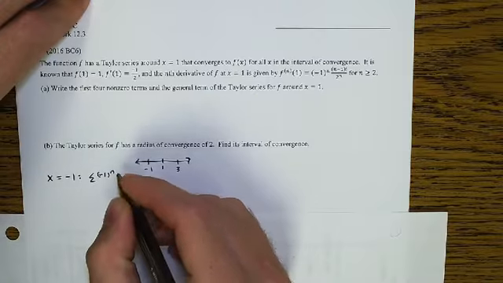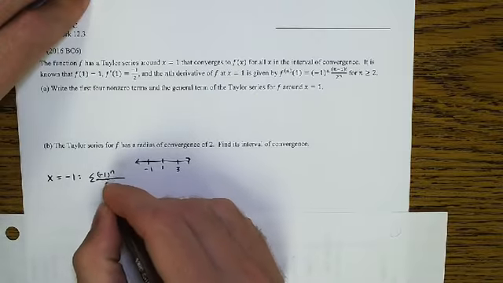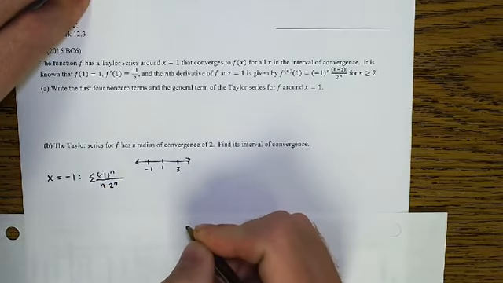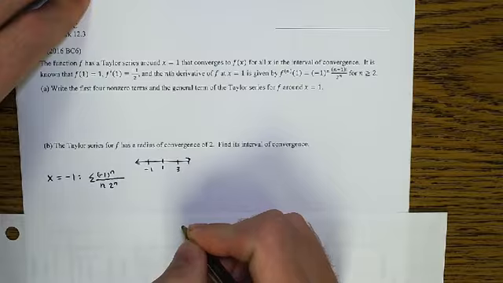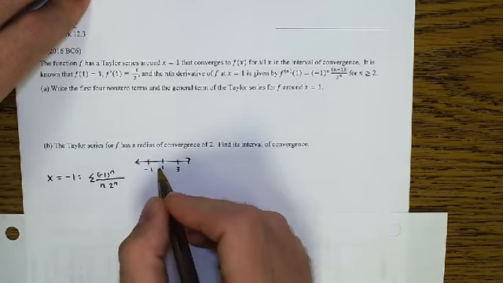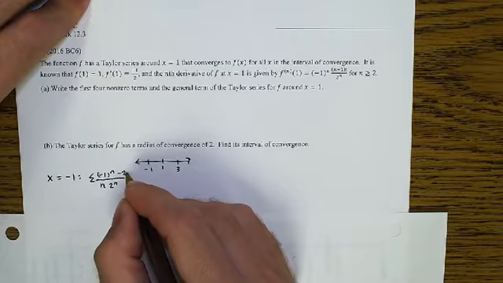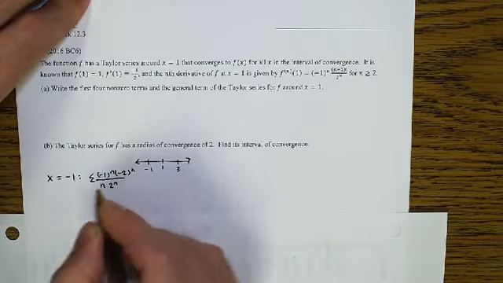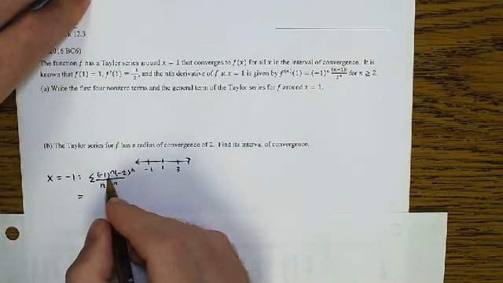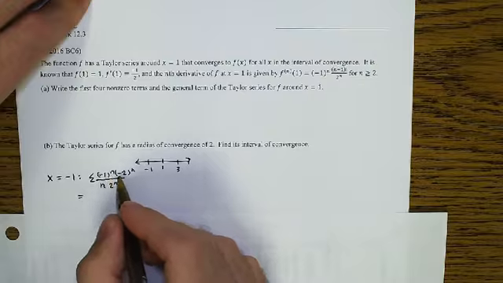Okay, after simplifying, I had an n times 2 to the n in the denominator. I canceled off some factorials. And I also had an x minus 1 to the n. Well, x minus 1 is going to be negative 2 to the n, which is going to be, okay, I'm going to go over here, and I'm going to start canceling some stuff.